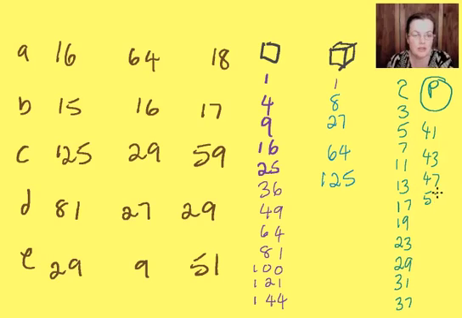I think that will do for the time being, don't you? You're going to have to learn these, because if you don't learn them, it's going to take you far too long to work them out, and the chances are you're not going to be able to.